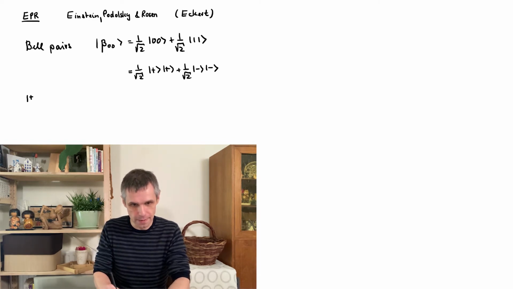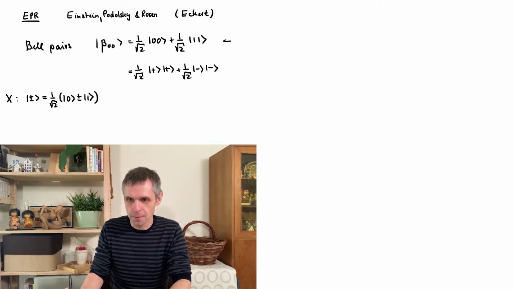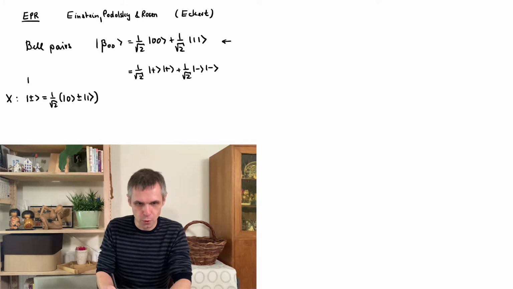Namely, again, the basis of states plus minus, which is simply the basis of eigenstates of X. While up here we of course just utilize our computational basis states, and these are eigenstates of Z.